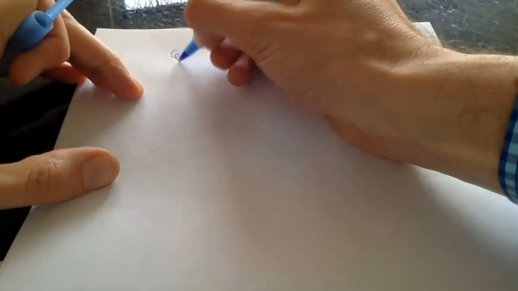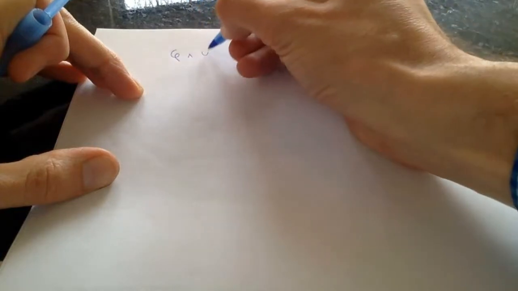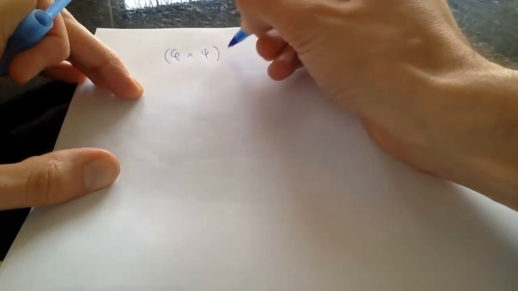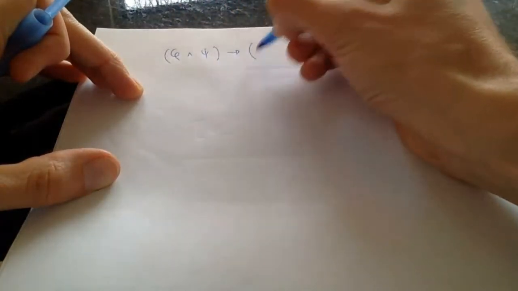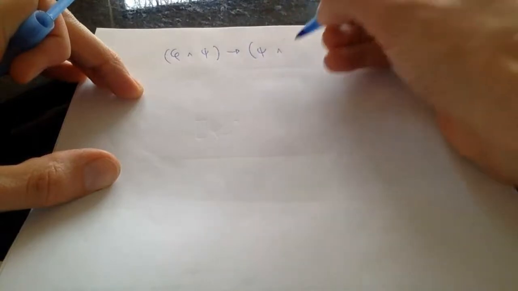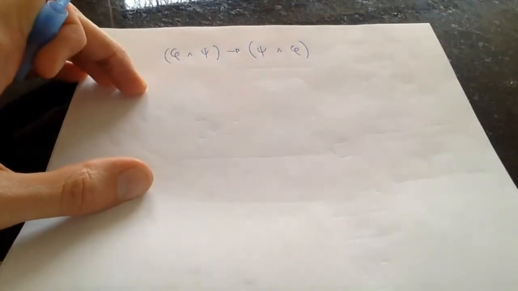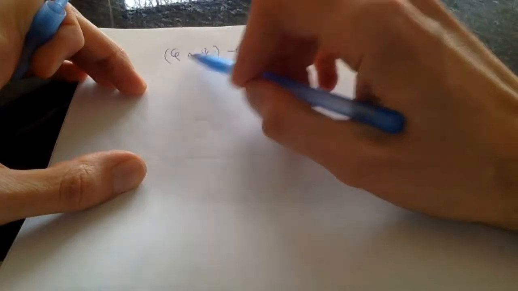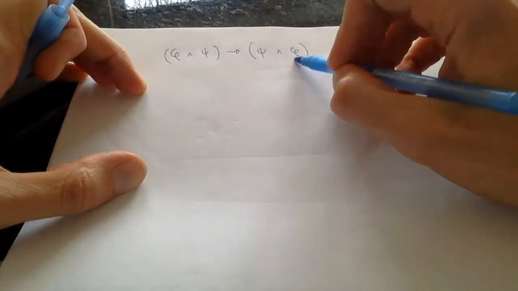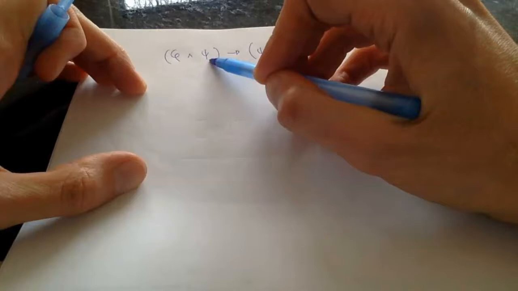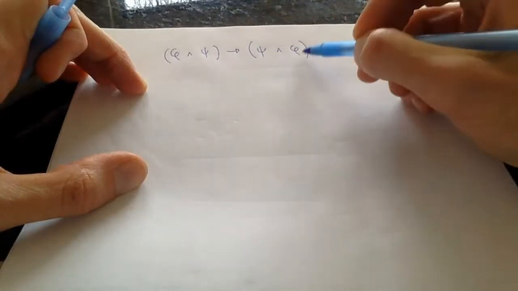Okay, suppose you want to derive the following formula: phi and psi implies psi and phi. So what's going on here is that we just switch the order of phi and psi. First we have psi, and then we have phi, and here we have first phi and then psi.